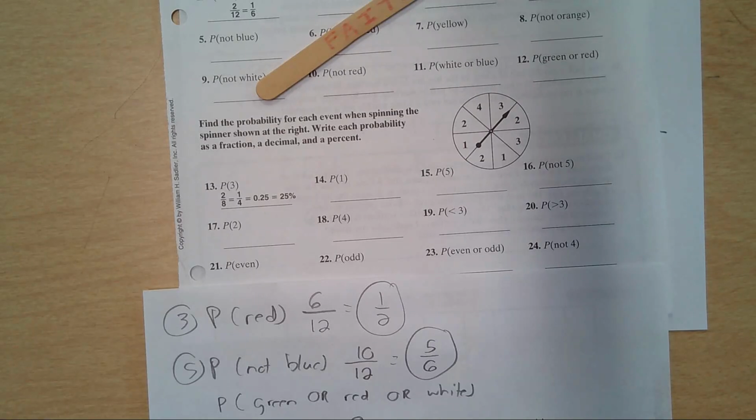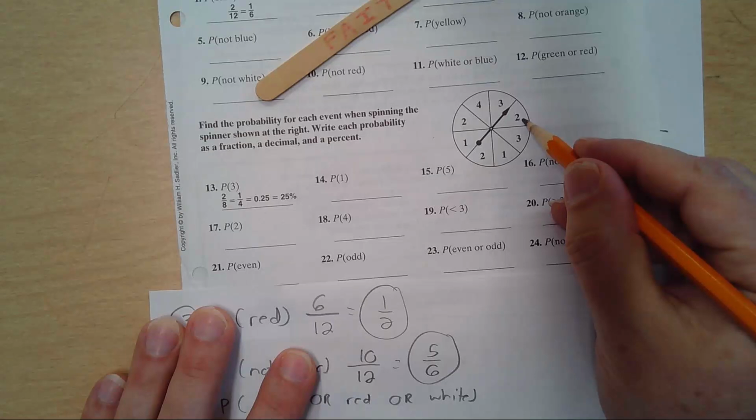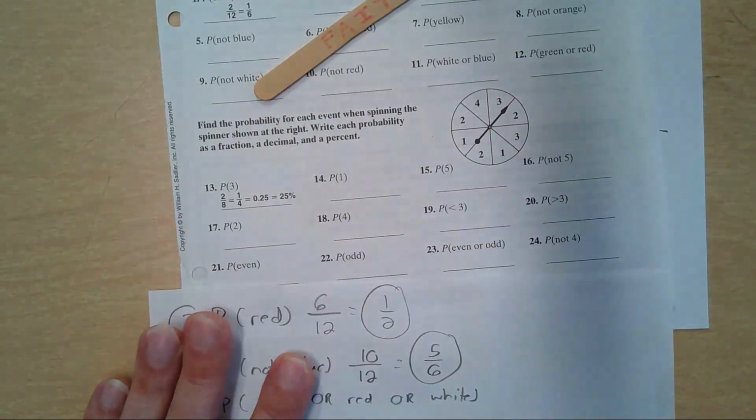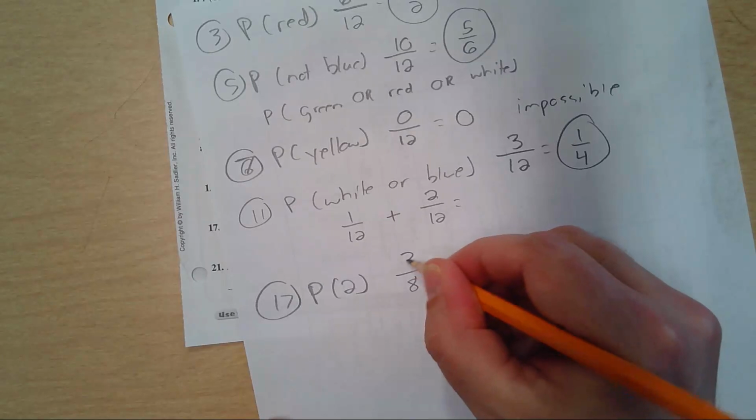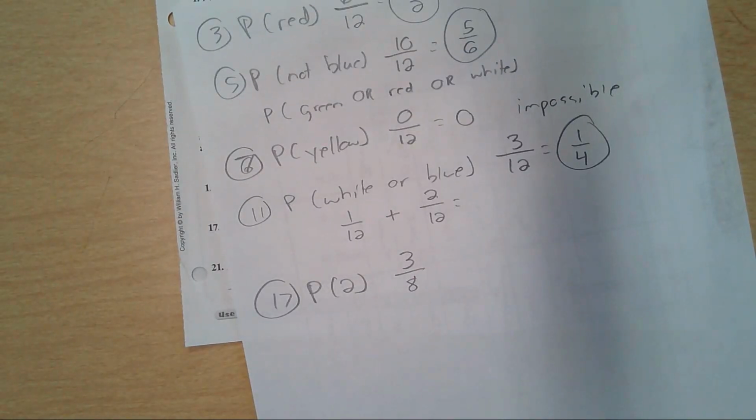Anybody? 3. There are 3. 1, 2, 3. There are 3 2's on the spinner. So the probability of me spinning a 2 is 3 and 8. So there it is as a fraction.